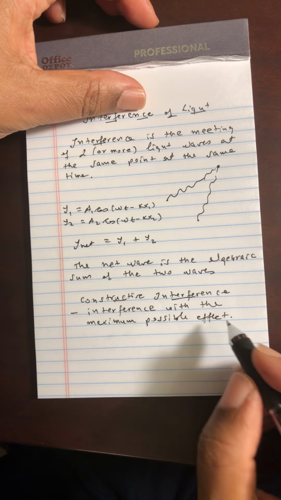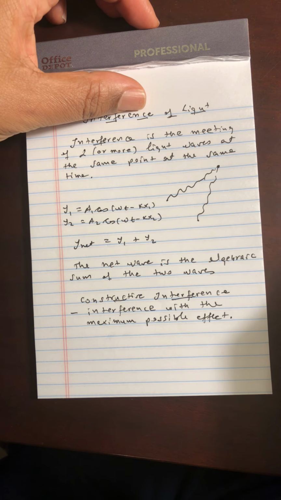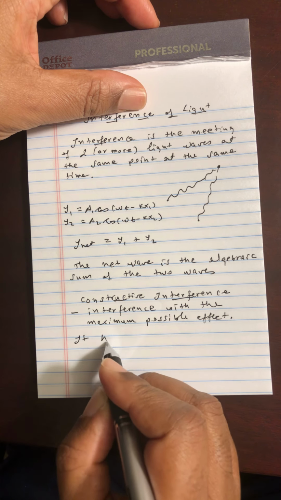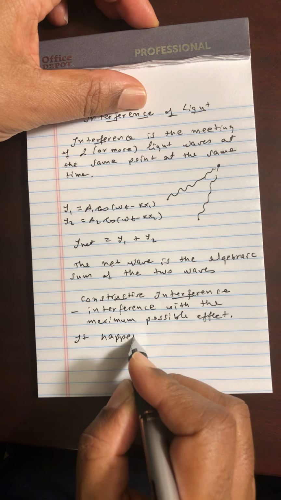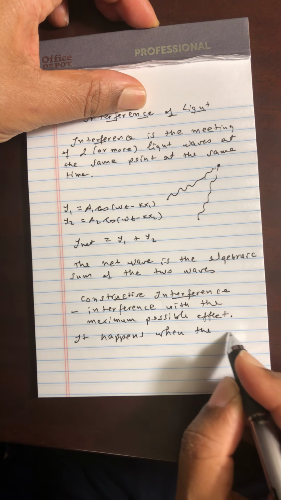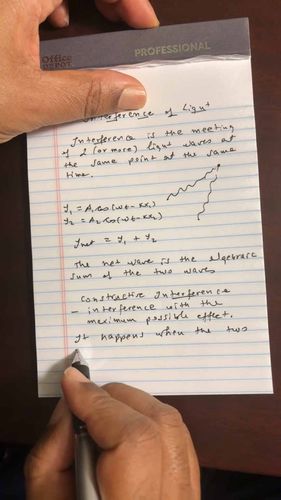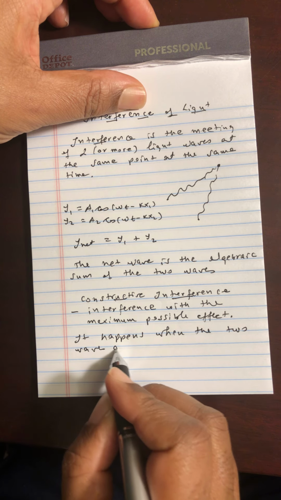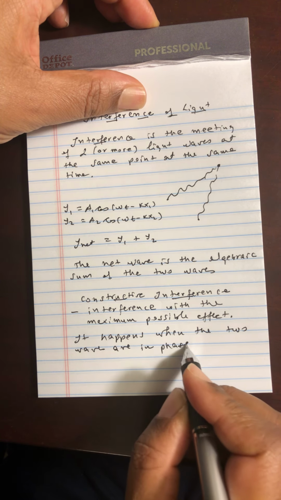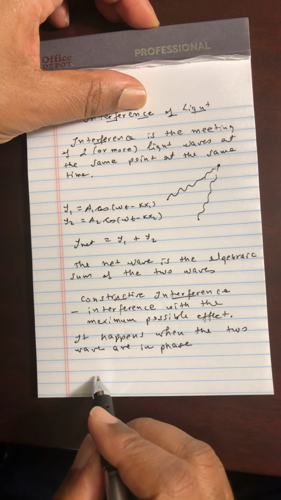This happens when the two waves are in phase. We say two waves are in phase if they're oscillating together.